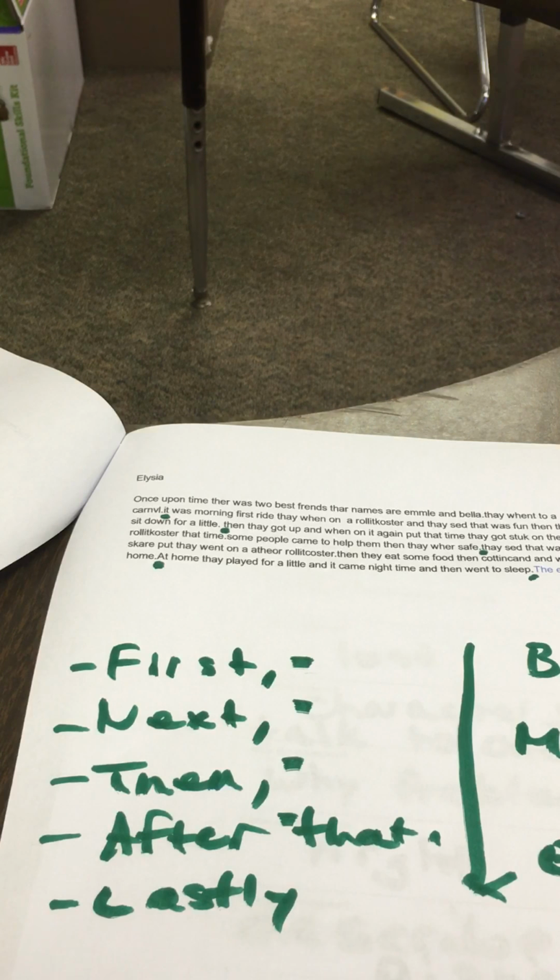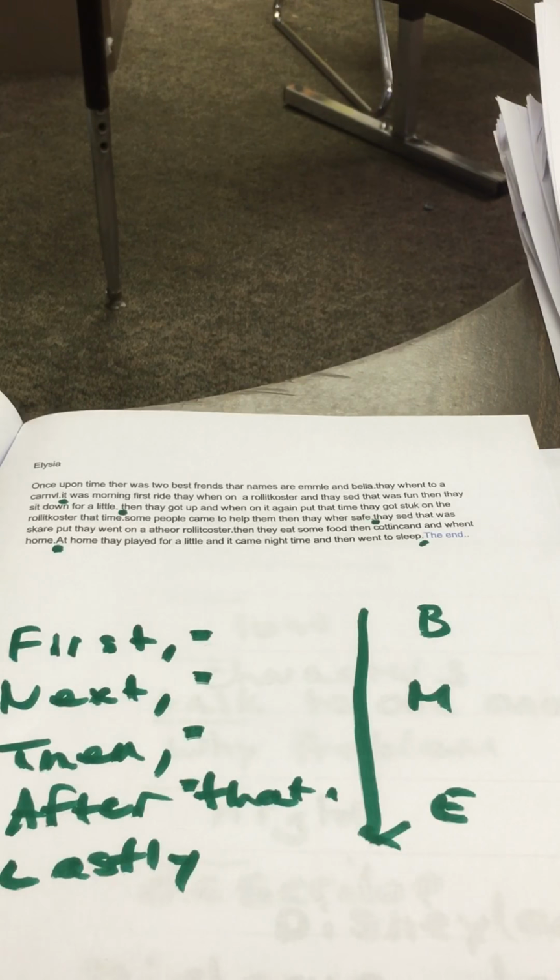"Some people came to help them, and they were safe. They said that they were scared, and they went to another roller coaster. Then they ate some food and then continued and went home. At home, they played for a little, and it came to nighttime, and they went to sleep. The end." So once again, a very, very great first draft of a narrative.